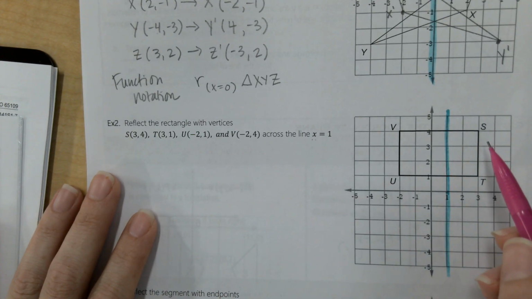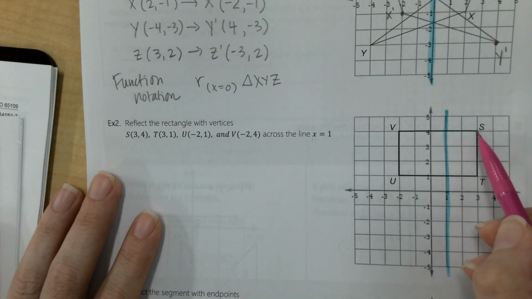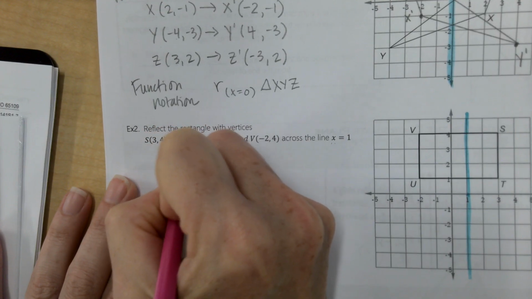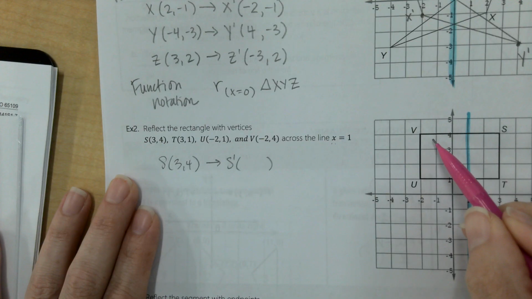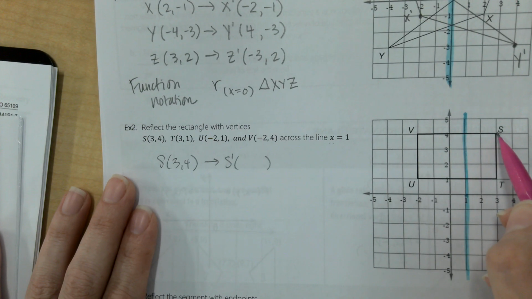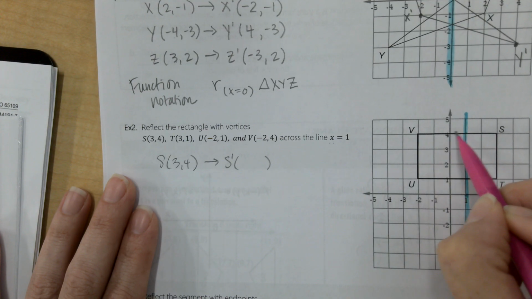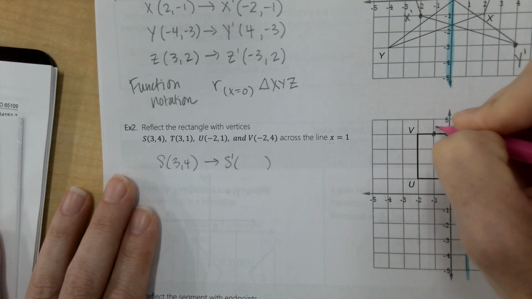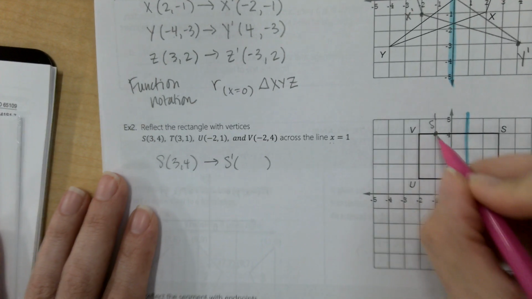So here we go. This one's a little bit different because we are not on an axis, right? So we might have to actually count on this one and see what's happening here. All right, so let's start with S. S is at 3, 4. So S prime, we know it has to end up over here, right? How far away is it from the line of reflection? 1, 2, yeah, 2, right? So then we're going to go 2 more to the left, and our S prime should be here. Does that make sense? Okay, so S prime is at -1, 4.